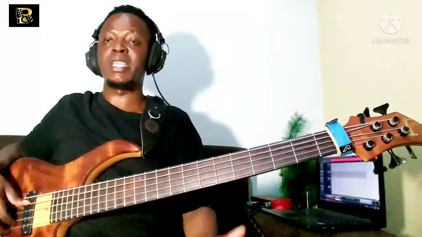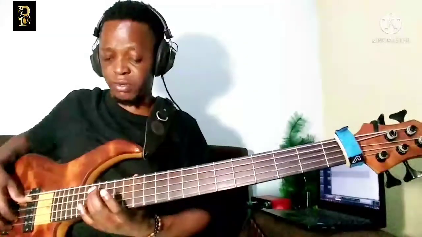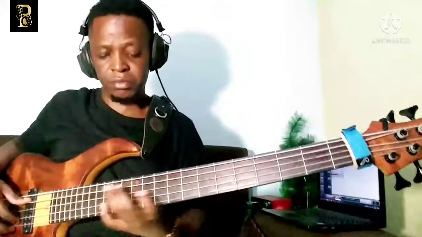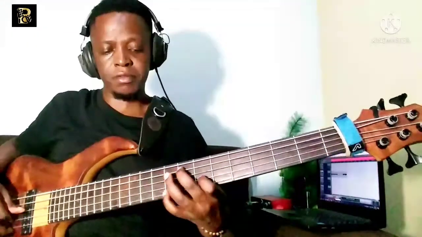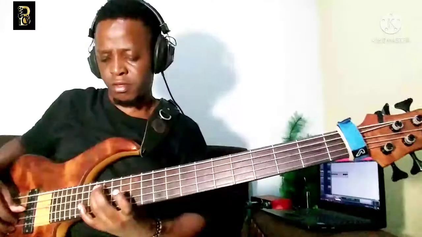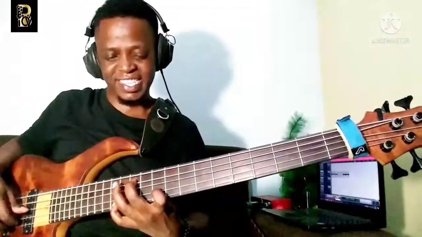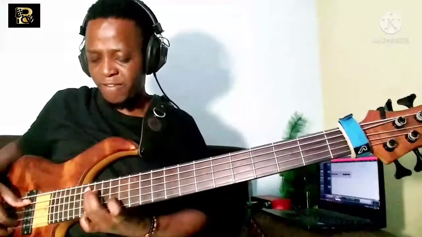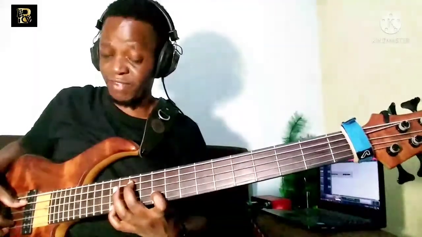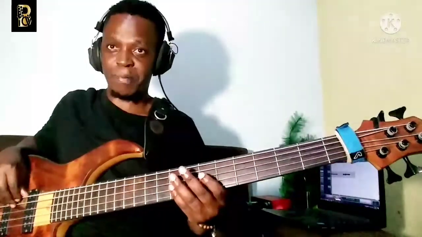Okay, so that's that. And I played what I played in the introduction of this lesson. It was something like this. I started with the second inversion. Let me try to explain that. So I played second inversion, first inversion, root position, then I played D open, then I played E open.